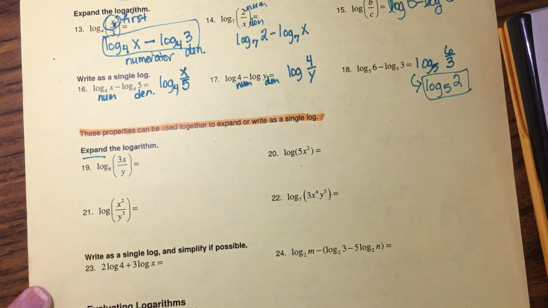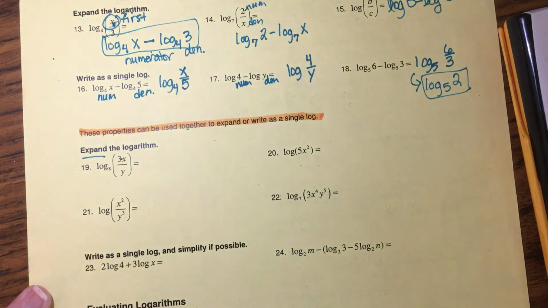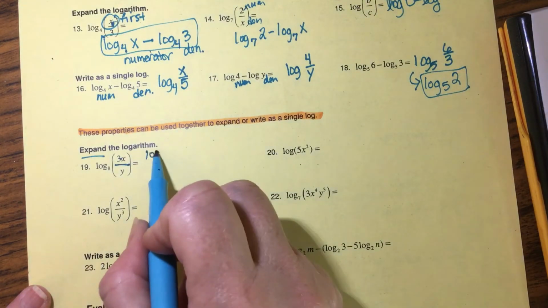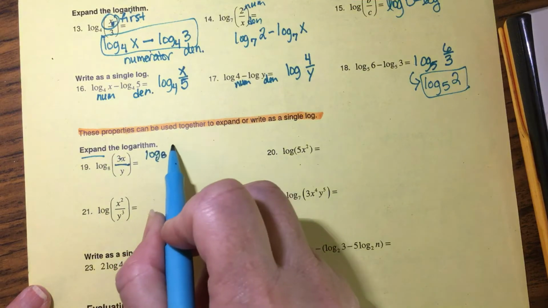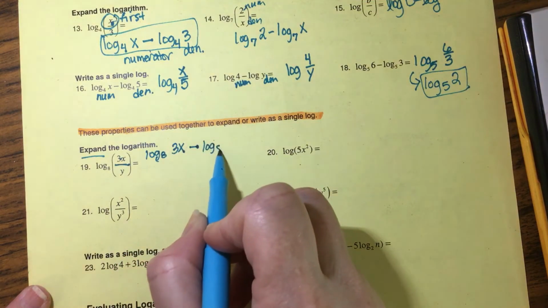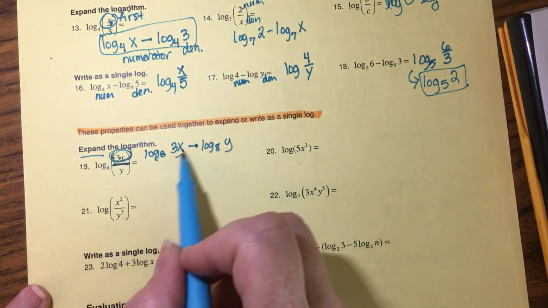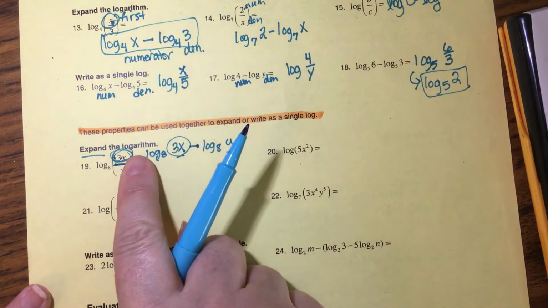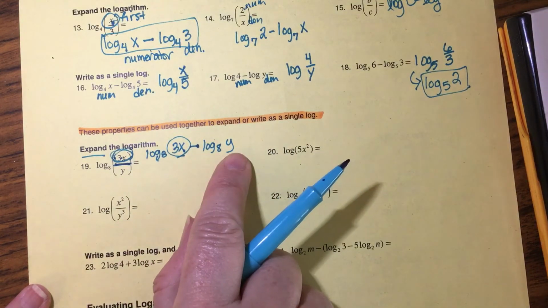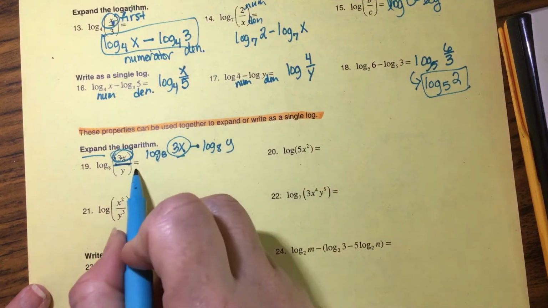So if I'm going to expand this, think about what we have. For the numerator, we have 3 times x divided by y. So let's do it in that order. So we're going to take log base 8 of 3x minus log base 8 of y. Okay, so I'm keeping this together for right now. Numerator minus denominator. But then this part can be split up more.